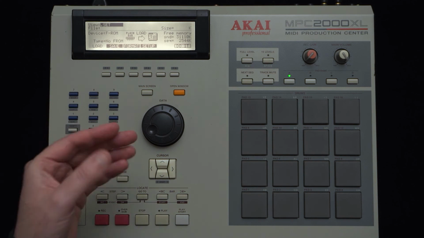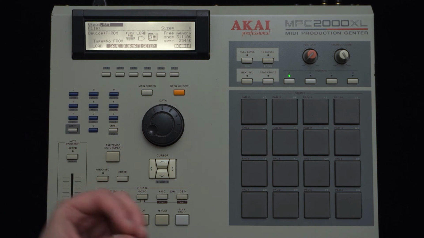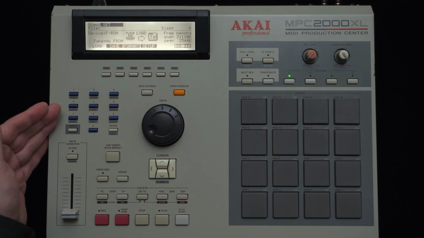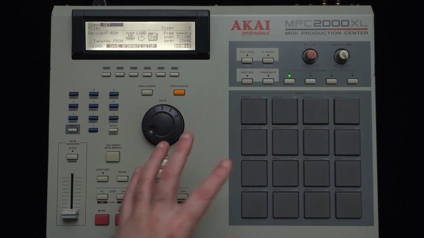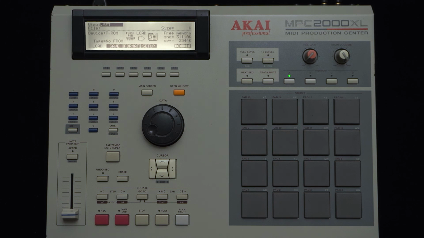The architecture is much earlier than the 2000, which is to be expected, so when you're loading up MPC60 sounds, they appear as regular S&D files, but if you try to load a .set file from an MPC60, you'll have to manually allocate them to the MPC2000 pads. So obviously there's a little lost in translation there, but not the sound itself.